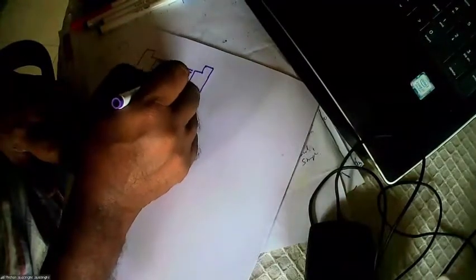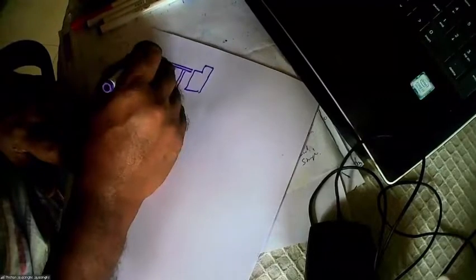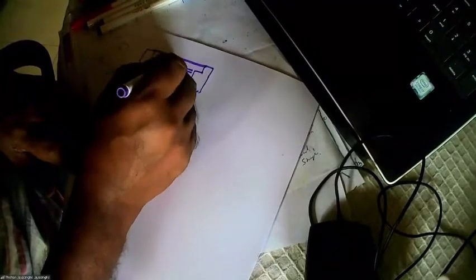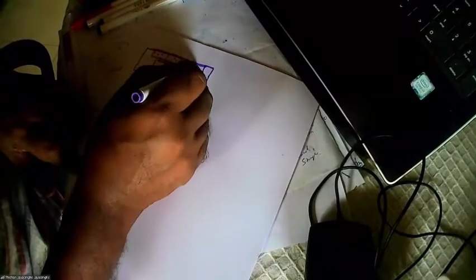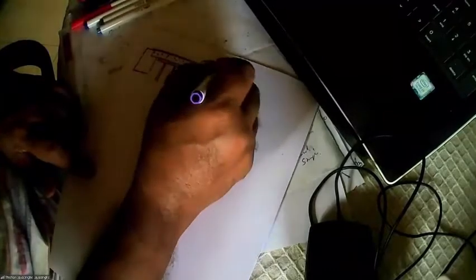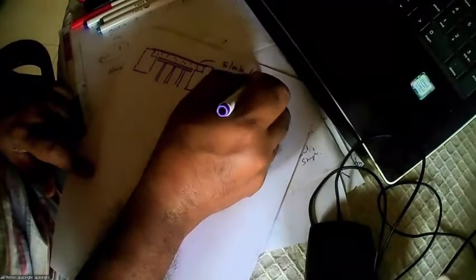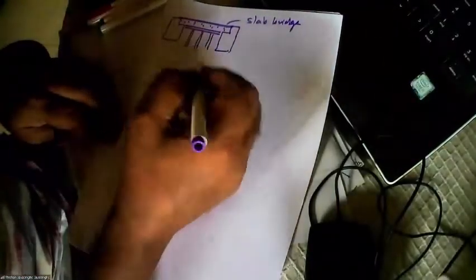Just have a formwork, some supports, and place a slab bridge. A slab bridge. That is the simplest. Just create a slab.